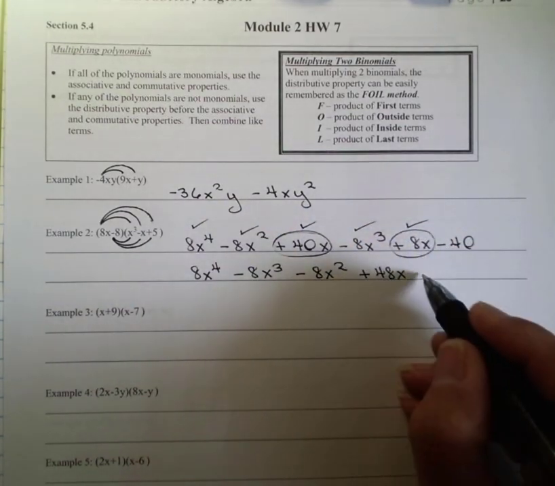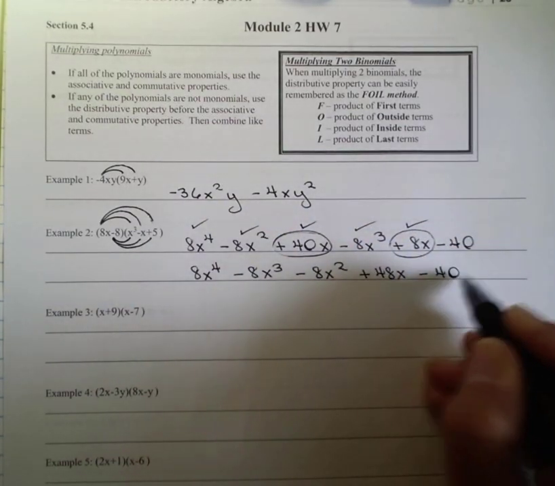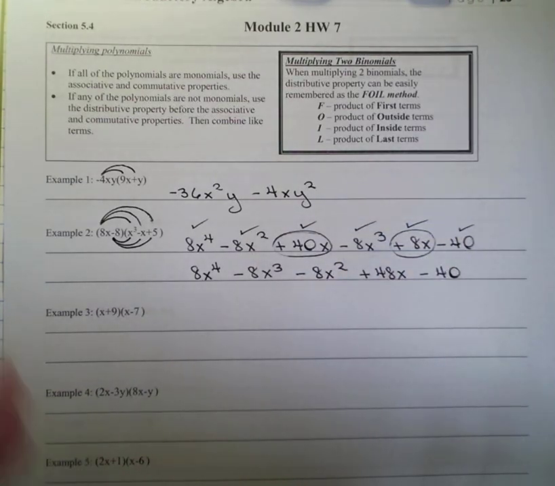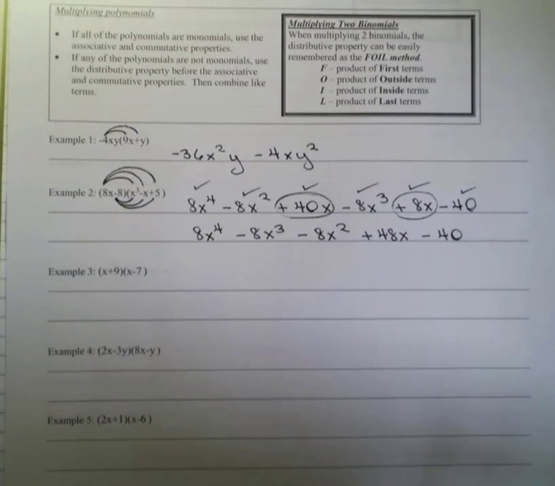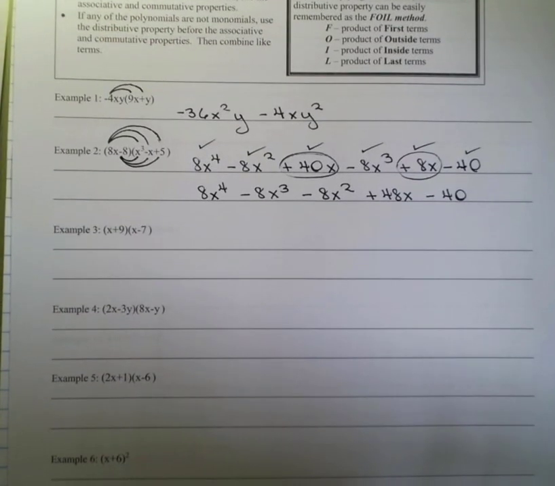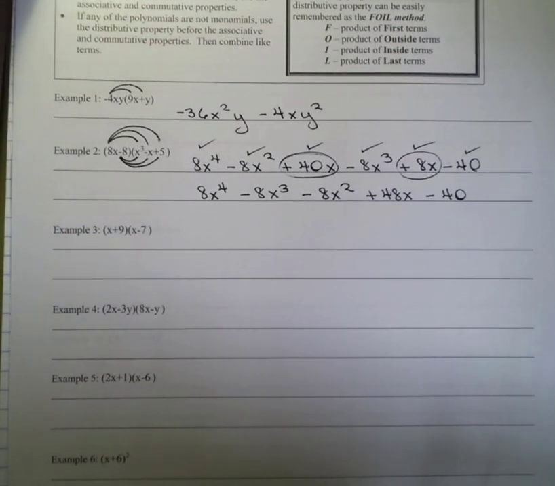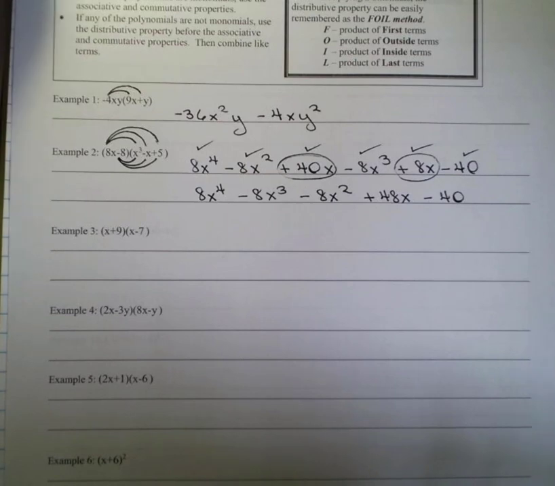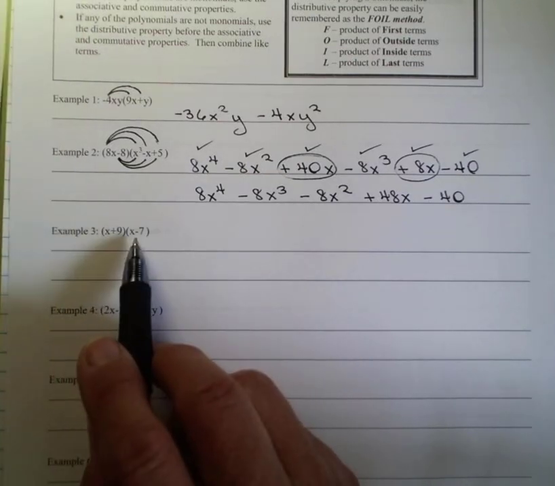And finally, the term that has no variable. I've combined all of my terms. I've written them from highest degree to lowest degree. And you can see there's no like terms. We did the distribution and combining the like terms and had nothing left. Okay, next, a binomial times a binomial.